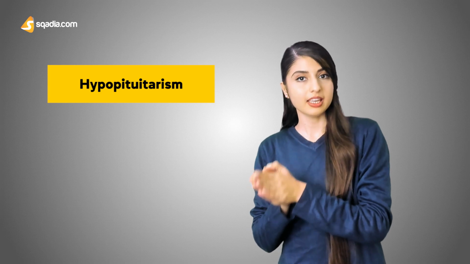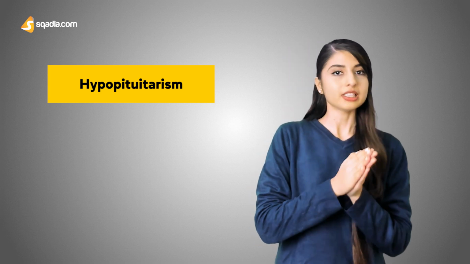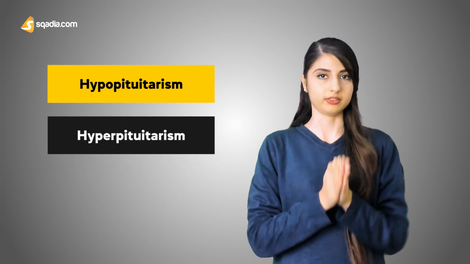For example, the adrenal gland insufficiency or overactivity leads to hypopituitarism, and on the flip side, hyperpituitarism. So usually the adrenal gland insufficiency will lead to hypopituitarism, and overactivity will lead to hyperpituitarism.